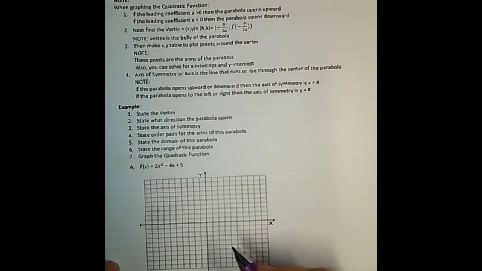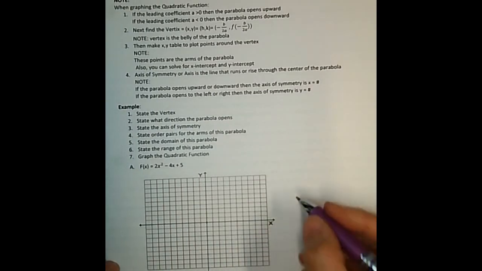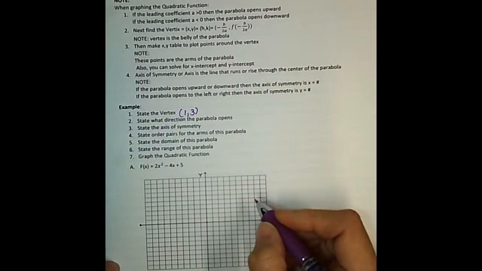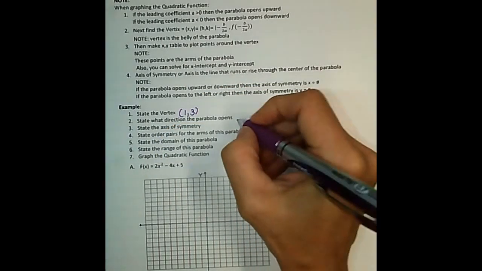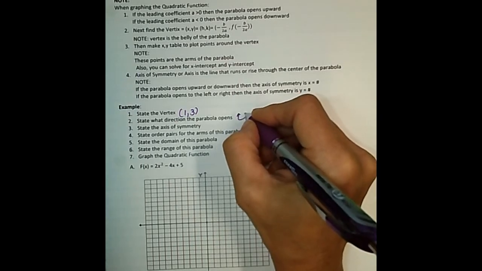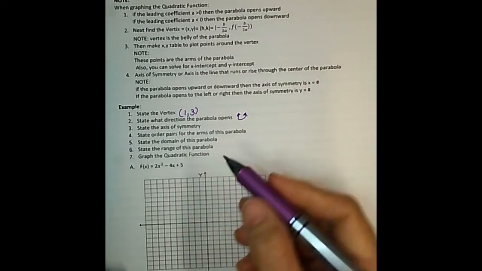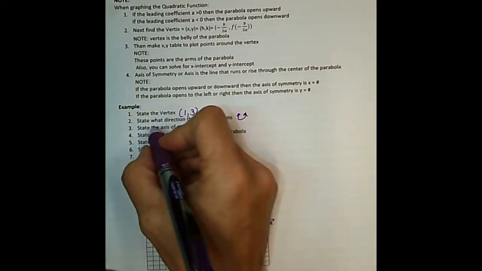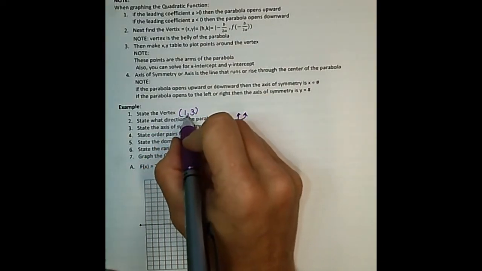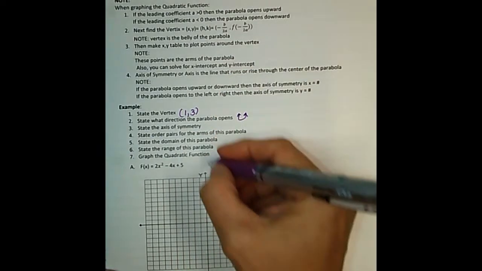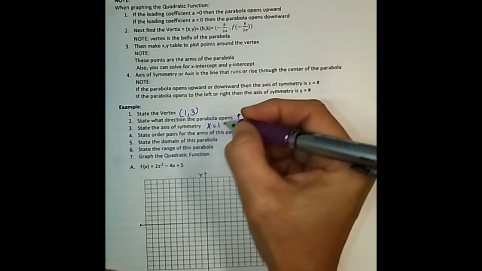So we have the vertex is 1, 3, right? We know the direction of the parabola because it's a positive 2 for a. It's positive, so it opens upward. I know my axis of symmetry since the vertex is the center of the parabola, then whatever x is, because it's going to be a vertical line through it, it's going to be 1.